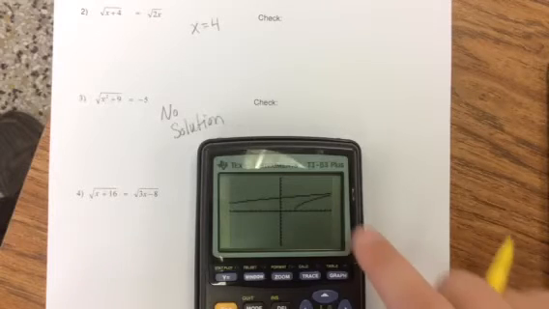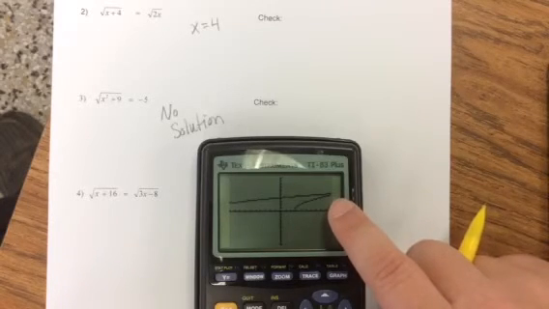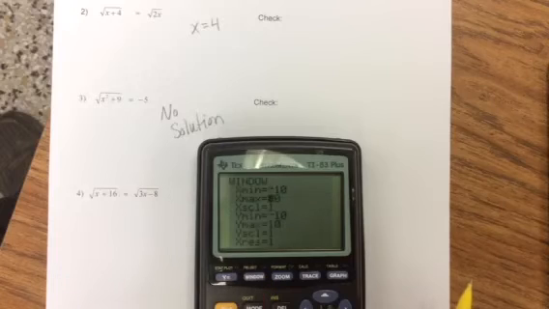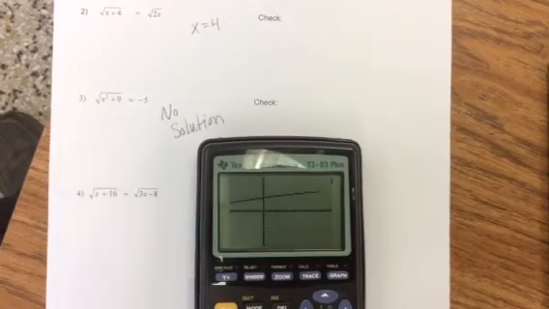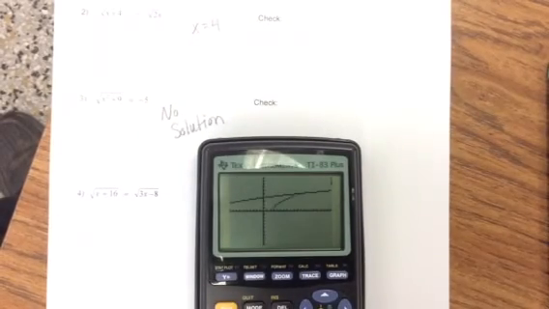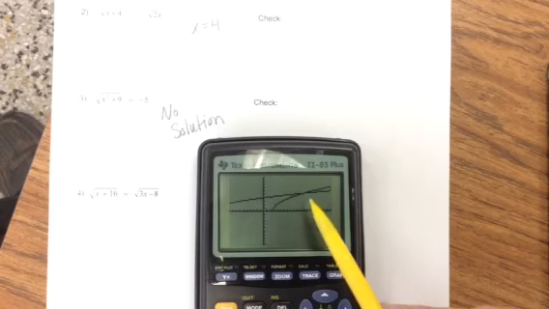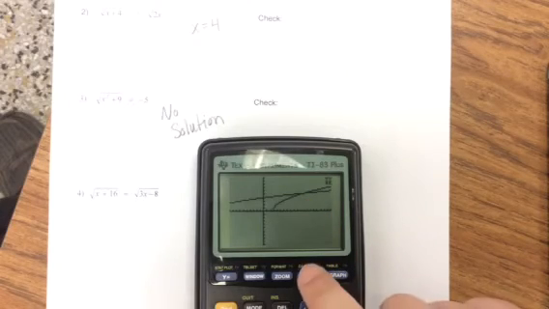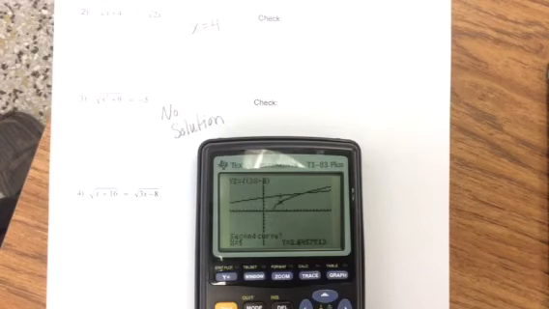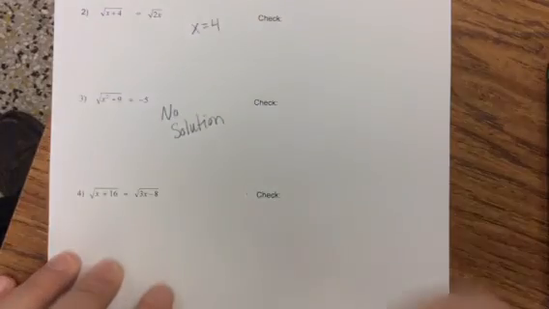All right, this one looks like they may intersect off the graph. So I got to change my window a little bit and make my x value bigger. So maybe I'll see them touch. And now we can see that they touch around there. Second trace 5, enter, enter, enter. And I find out my x value is 12 where they cross.